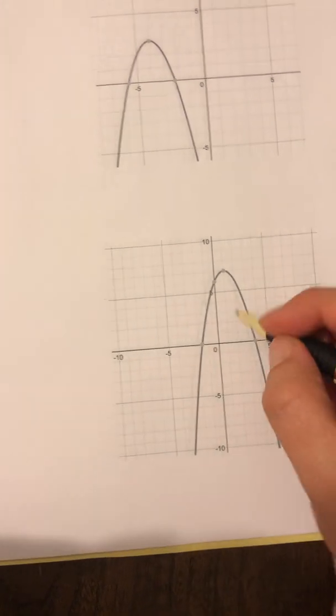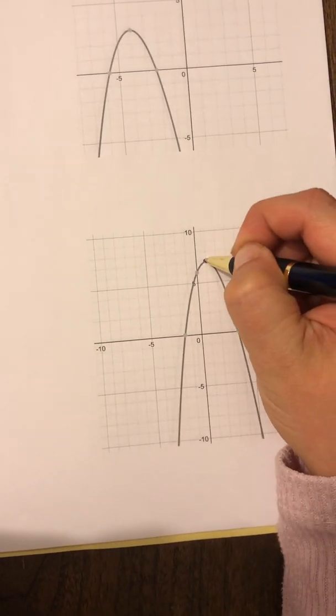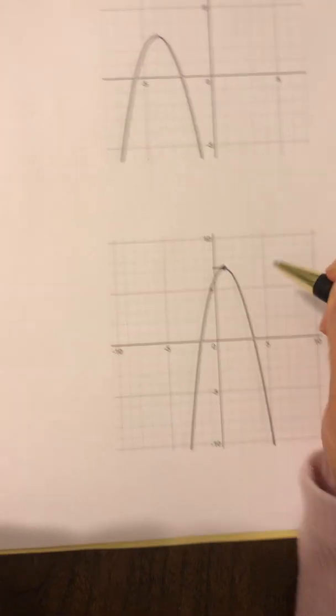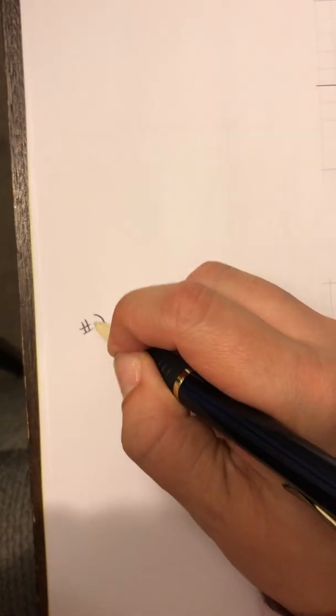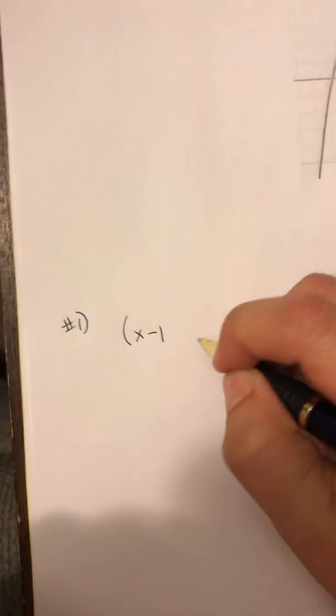Okay, so how do I get back home from way up here? Well, in the X direction, I'm only moving to the left one. Okay, so all that means is that I'm doing X minus 1, right? Because I'm getting back home.